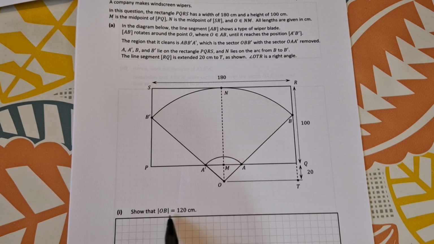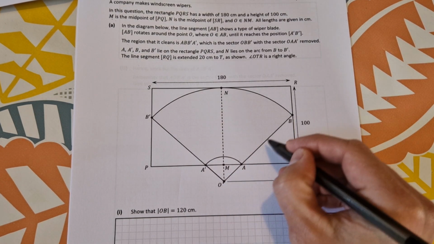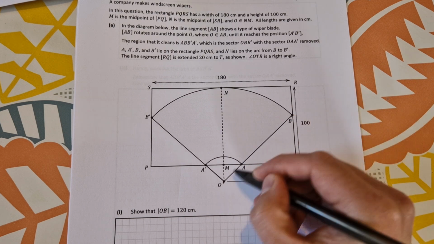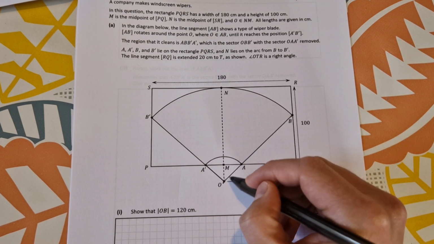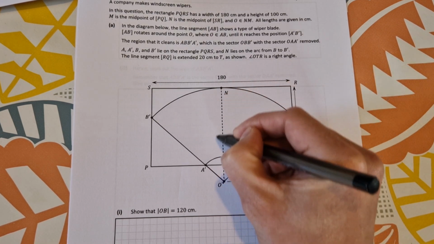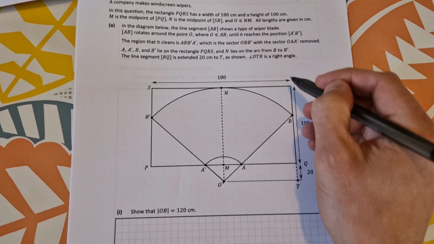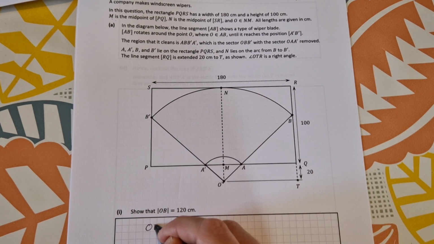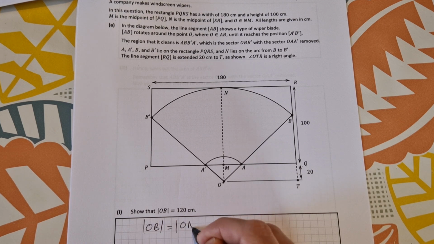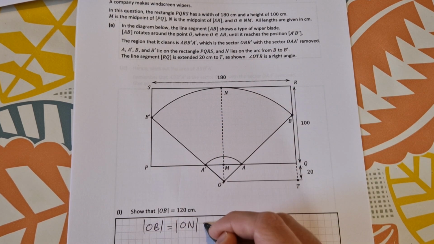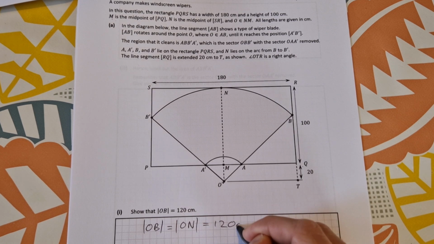Show that OB is equal to 120. OB, show that this length here is equal to 120. Well, that's the radius of an arc. This is also the radius of an arc, this dotted line here. We're given measurements here, 20 and 100. So OB is the same length as ON, which is that vertical line there, which is equal to 120 centimeters, for 5 marks.